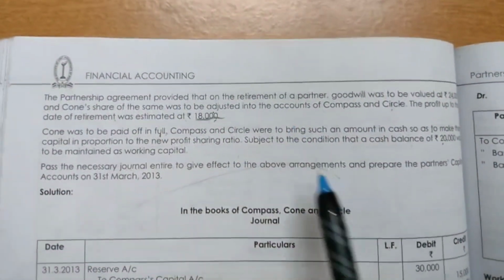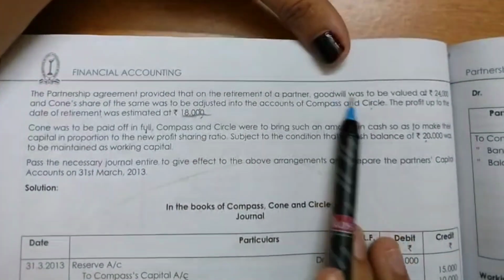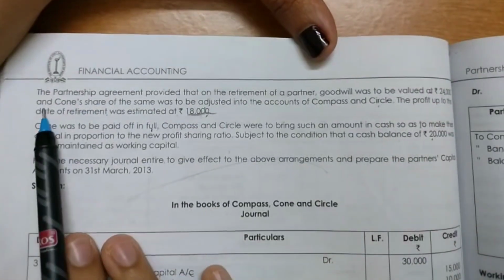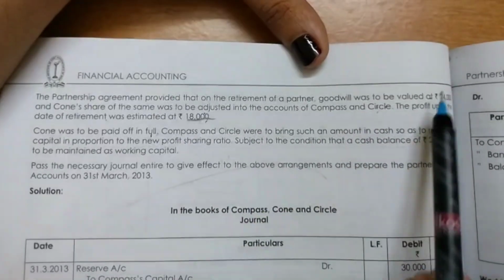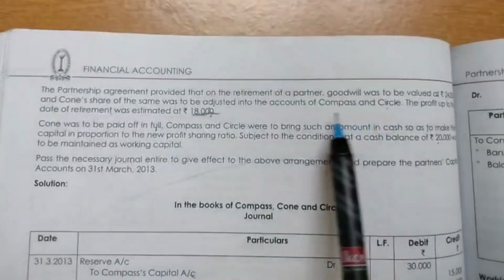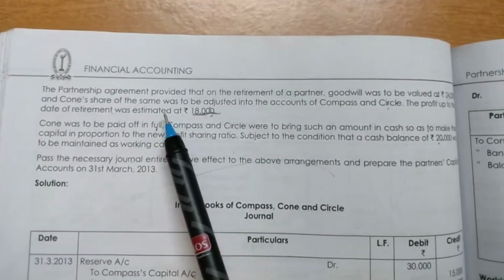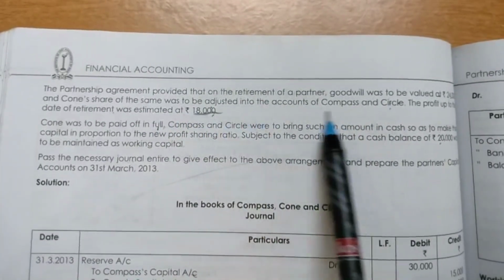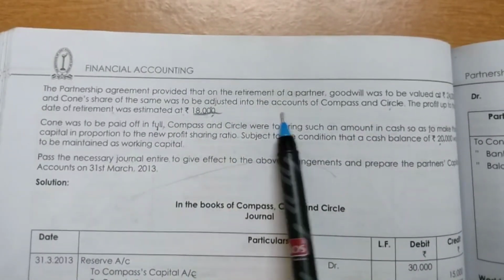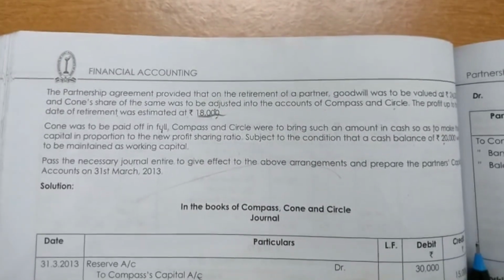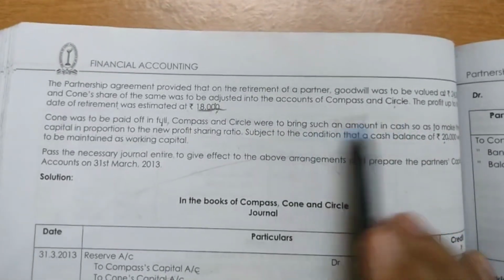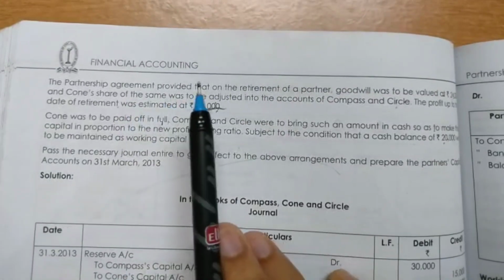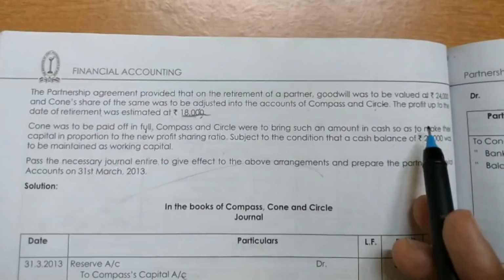Partnership agreement provided that on the retirement of a partner, goodwill was to be valued at rupees 24,000 and Cone's share of the same was to be adjusted into the accounts of Compass and Circle. So what we have to do? We have to adjust Cone's share of goodwill to the accounts of Compass and Circle. Adjusted into the accounts of Compass and Circle means we have to show it like Compass and Circle are actually bearing it. So Compass's account debit, Circle's account debit, to Cone's capital account. That is how the journal entry would appear. So we have to do that.